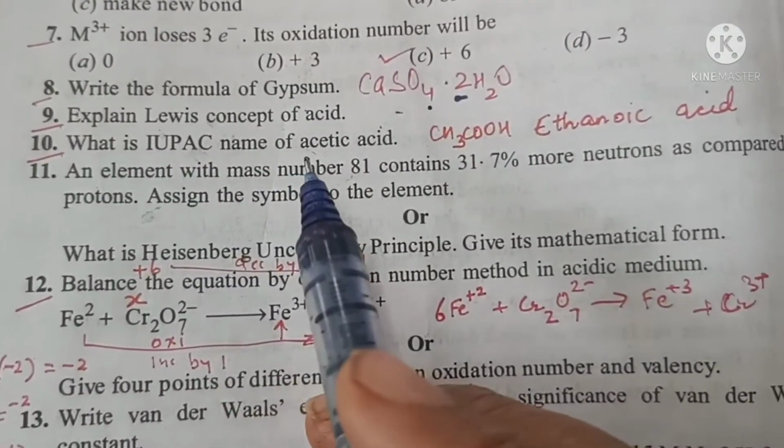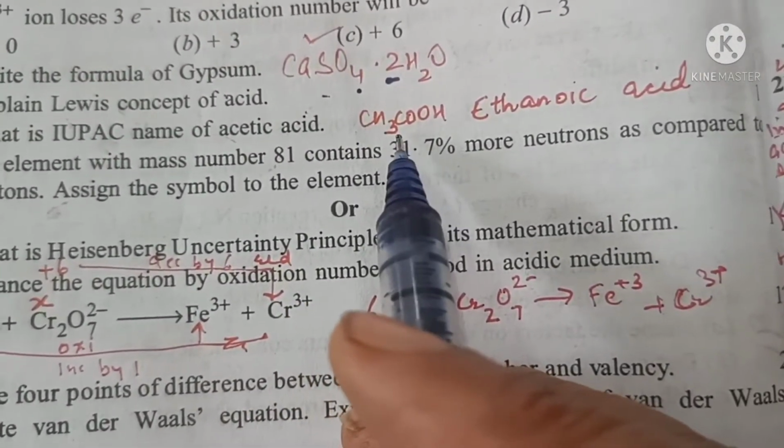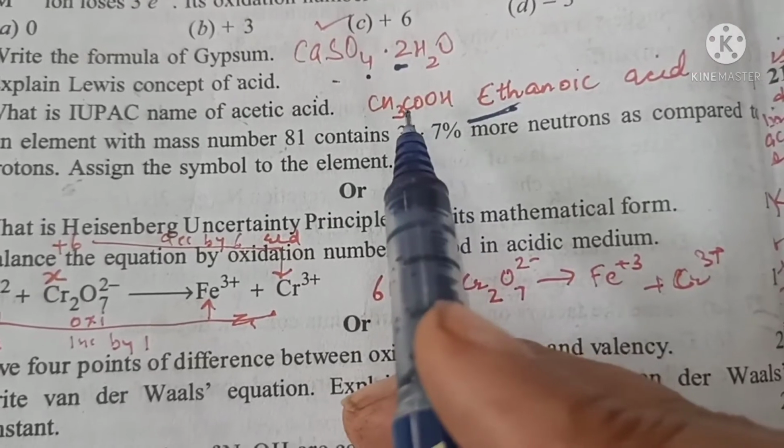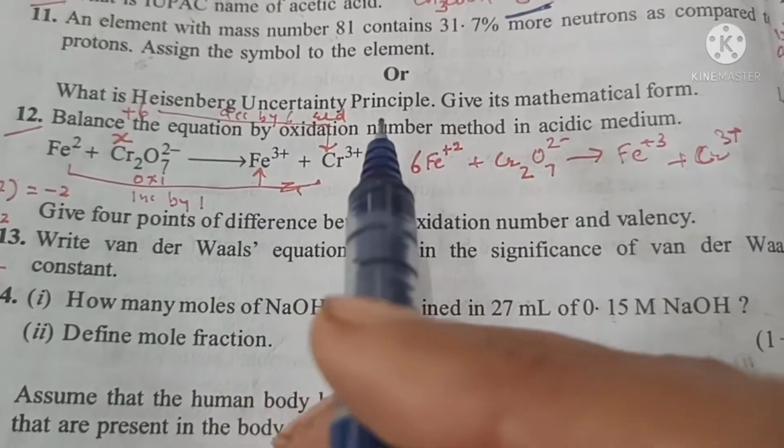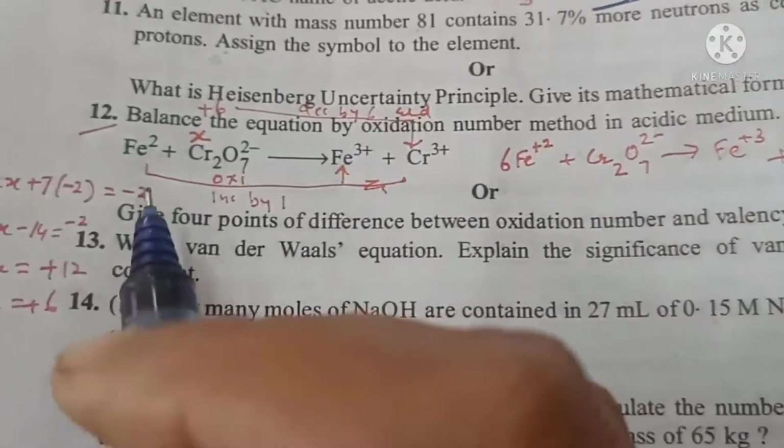What is the IUPAC name of acetic acid? So acetic acid is CH3COOH. The name will be ethanoic acid. Balance the equation by oxidation number method in acidic medium.